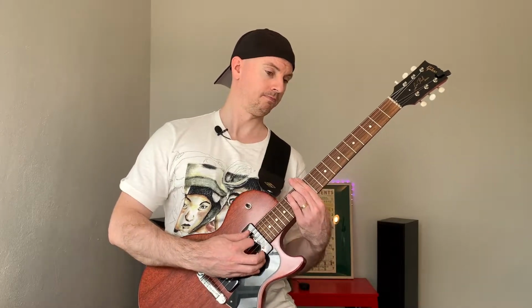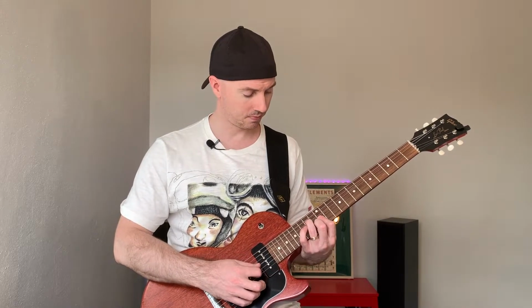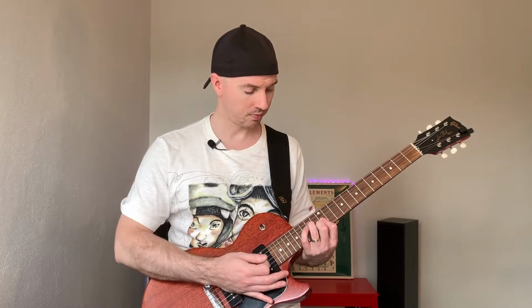And you might notice that that actually gives us a G major triad. So an E minor 7 can be thought of as a G major triad with an E in the bass. And then to finish off, I'm just playing a first inversion of the C major. So that goes 3, 5, 1, and it's basically the top of this C shape.